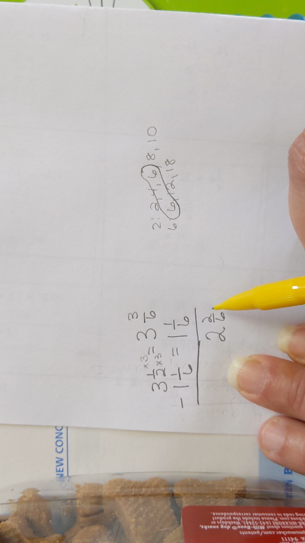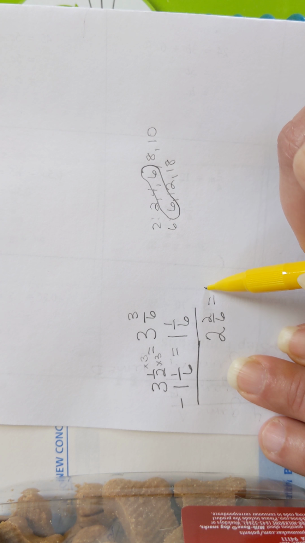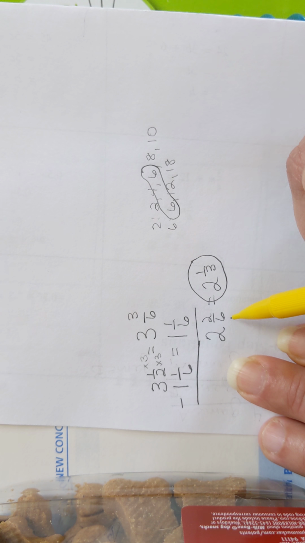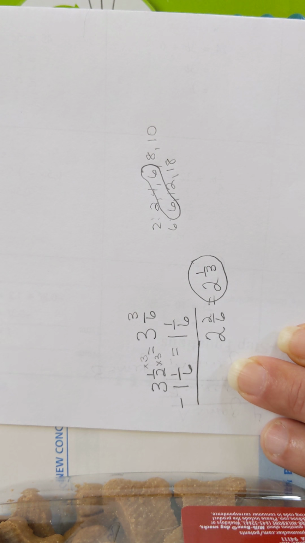I'm going to bet that you already saw this fraction and said, that's not reduced. Yep, we need to reduce it. So 2/6 I can reduce to 1/3. So my answer is going to be 2 and 1/3. So make sure you do check those fractions and see if they can be reduced.